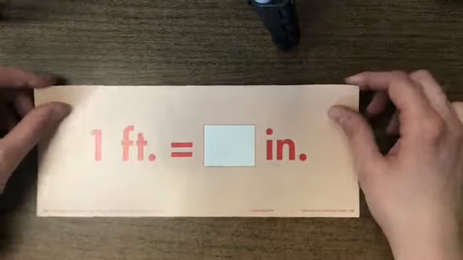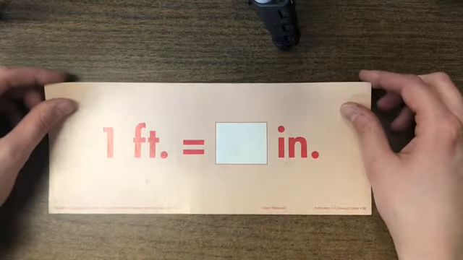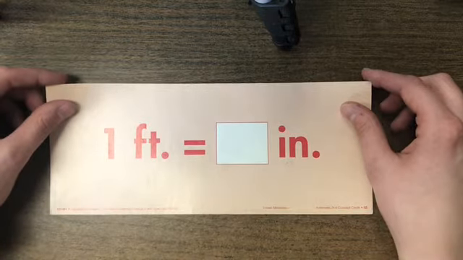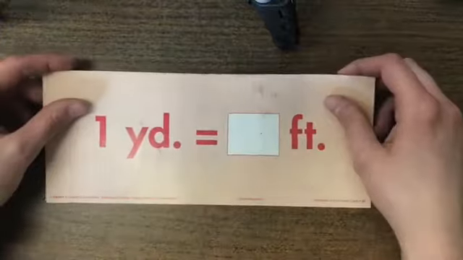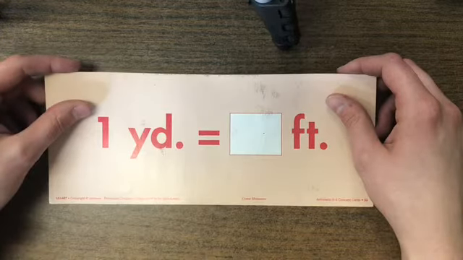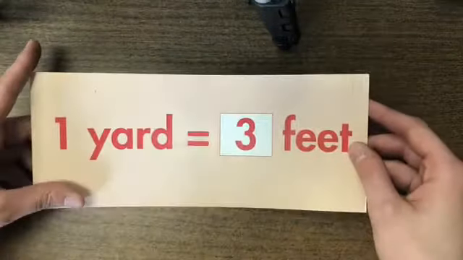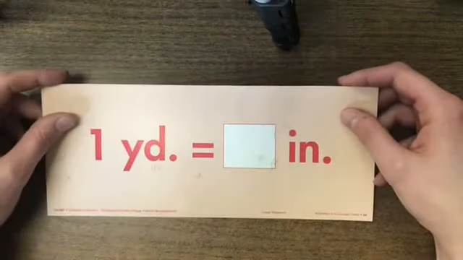So the first one for that is how many inches in 1 foot? That's right, 12 inches in a foot. Then how many feet in a yard? That's right, 3 feet in 1 yard. Then how many inches in a yard?